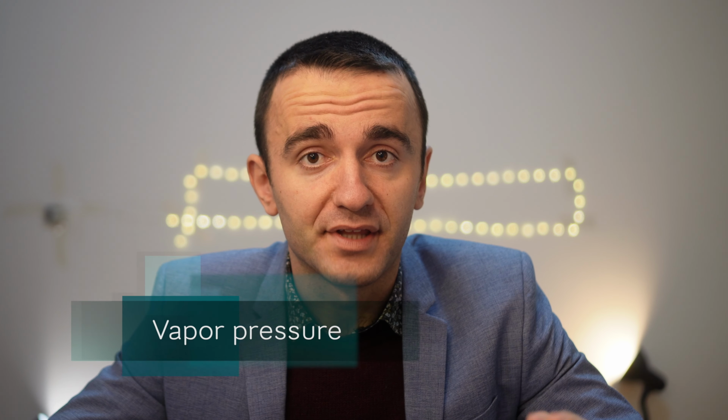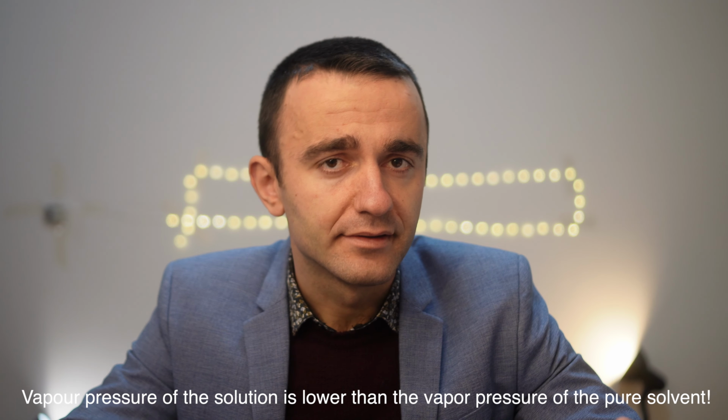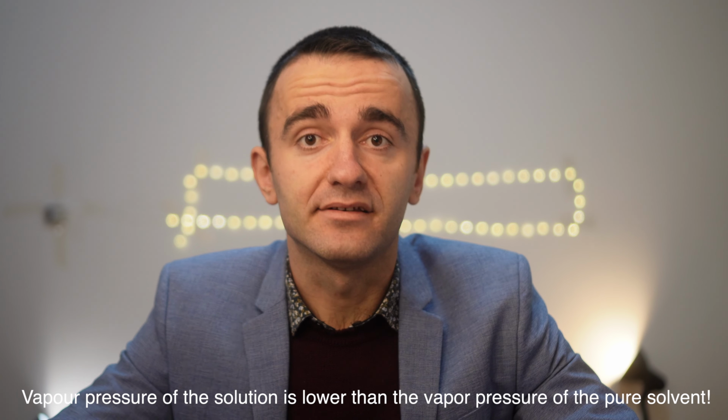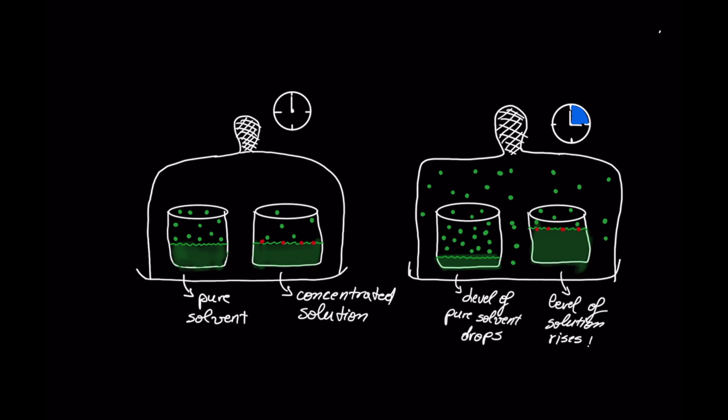How does a non-volatile solute affect the vapor pressure of a liquid into which it dissolves? The basic answer to this question is that vapor pressure of a solution is lower than the vapor pressure of the pure solvent. But why? Because nature has the tendency to mix, or in other words, toward greater entropy. That is the scale of disorder. Let's take a look at this scheme here.